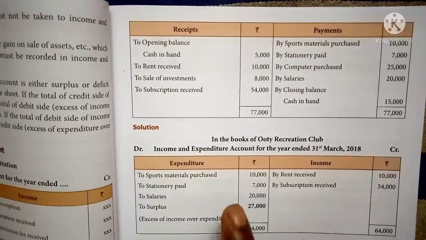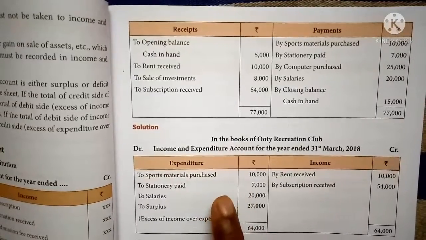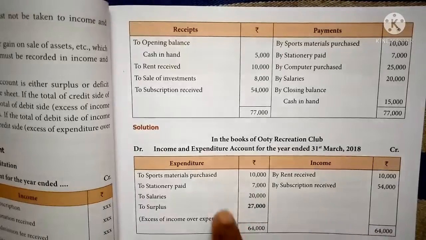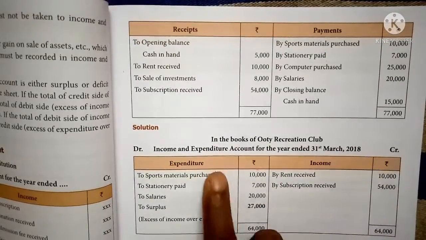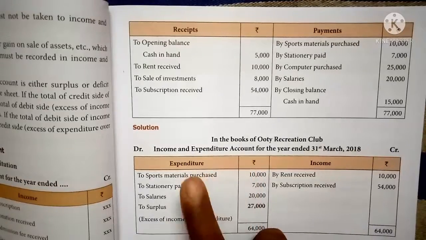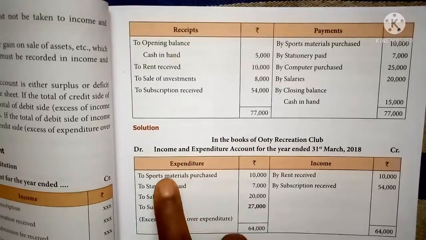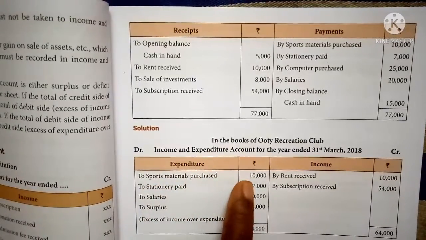If an adjustment is given, that is outstanding, accrued, advance, you can do it by using the inner column of the notebook. So maintain two amount columns on the debit side and the credit side. On the debit side, the expenditure side, write all the revenue expenditure, that is post material purchase 10,000, given in the payment side.